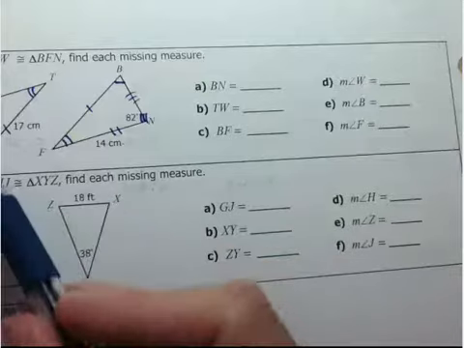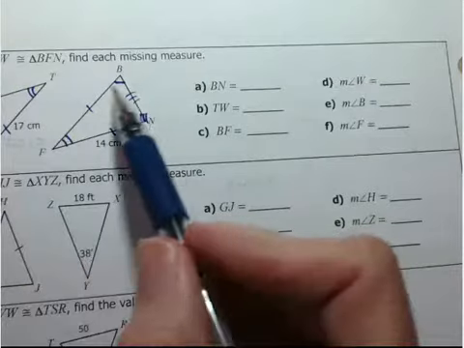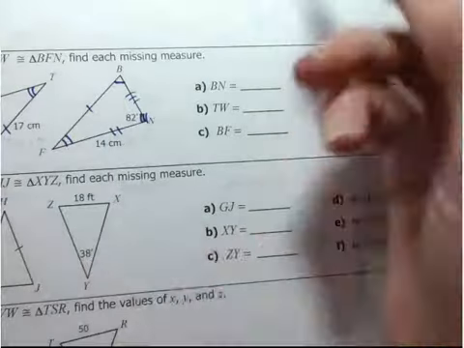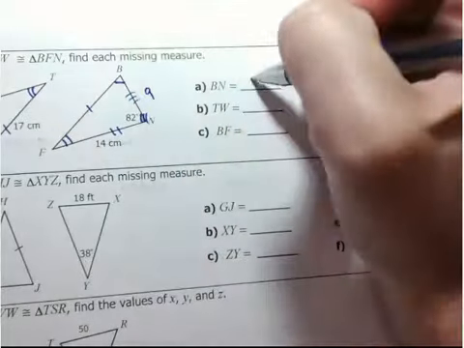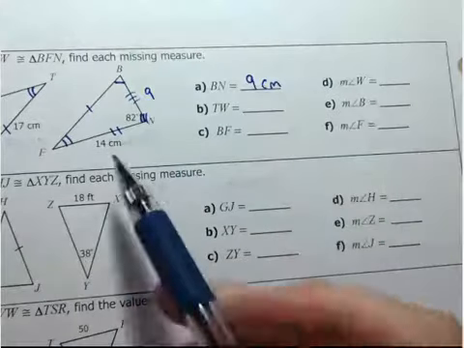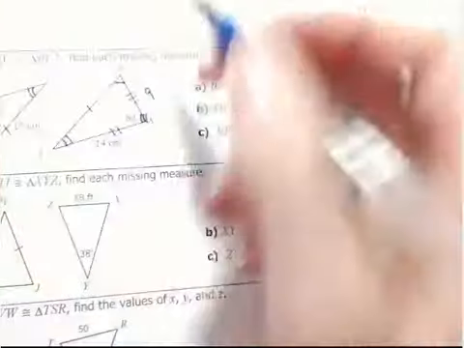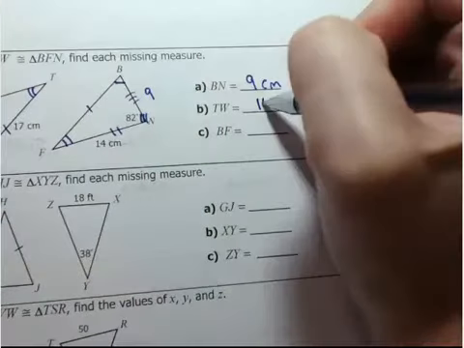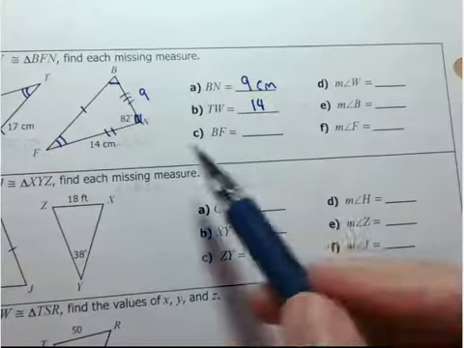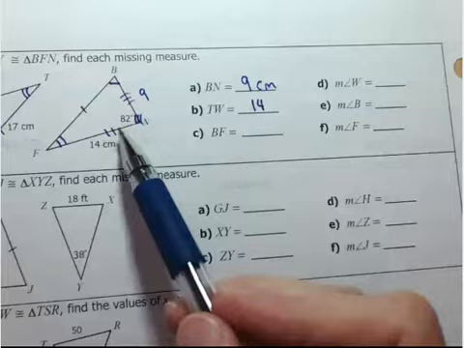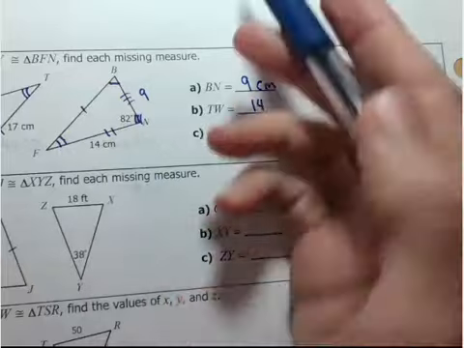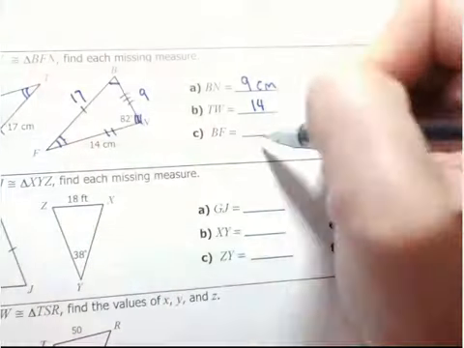So I see that BN is congruent to SW, so I'm just going to put a 9 there and say 9 centimeters. TW, where I have 2, is going to be equal to 14. I think these are much easier if you just mark your triangles and then you can start filling in. BF is going to be equal to ST, and so that's 17.